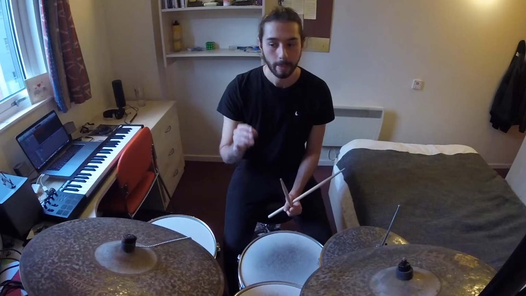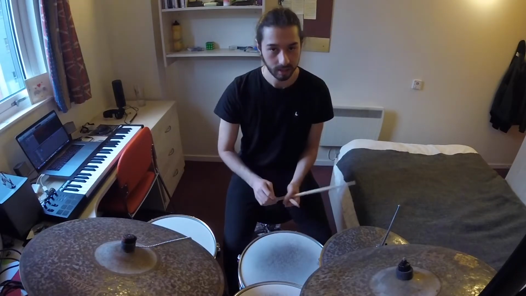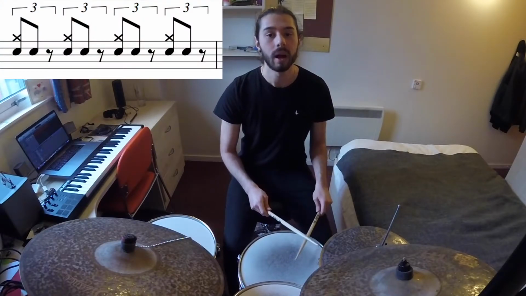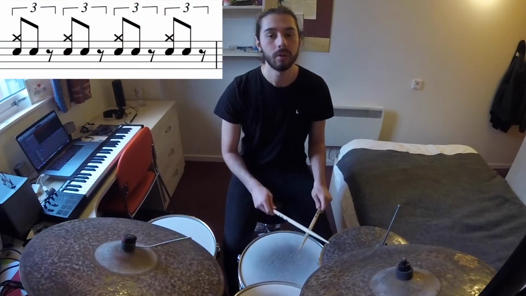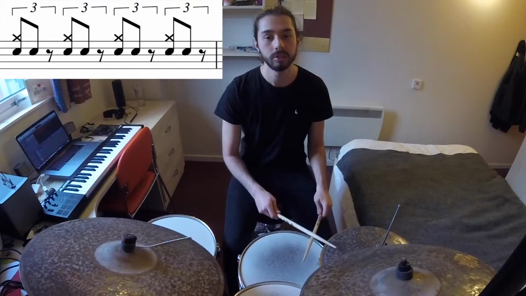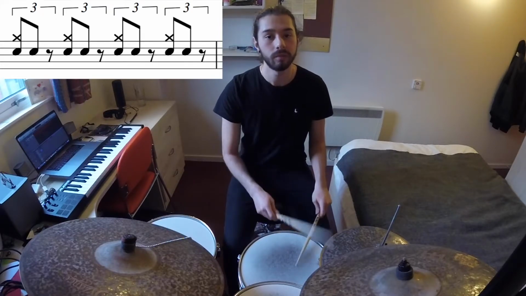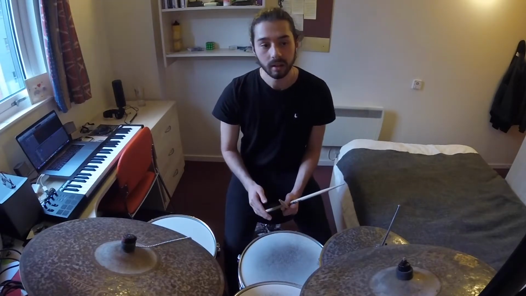Now this is moving on to the 2-note groups. So now I will play the 1 and the and on the snare drum with crotchets on the hi-hat still. Now this is playing the last 2 notes of the triplet, the and the a.